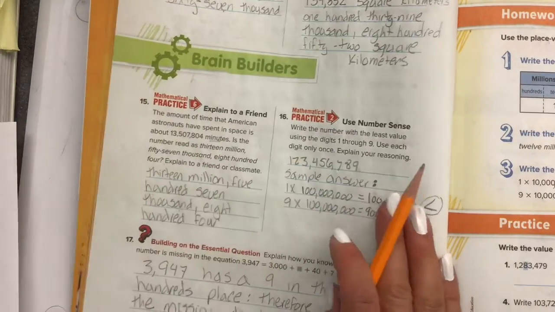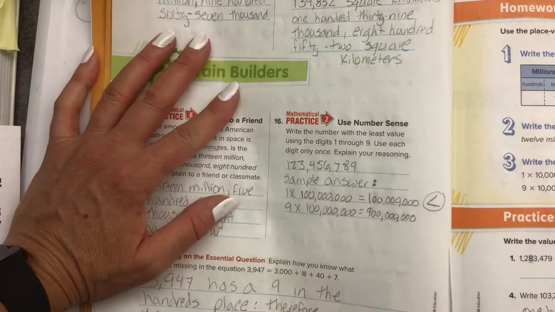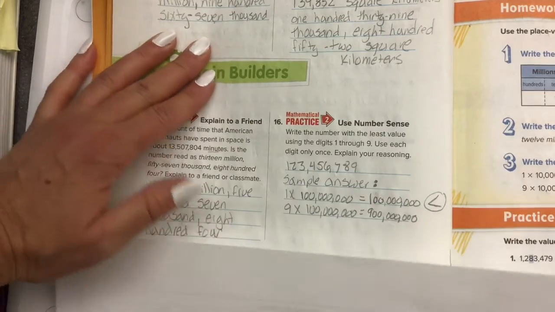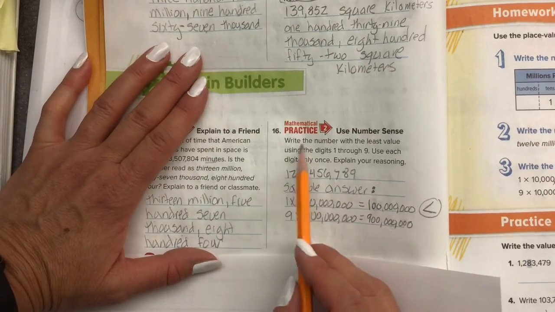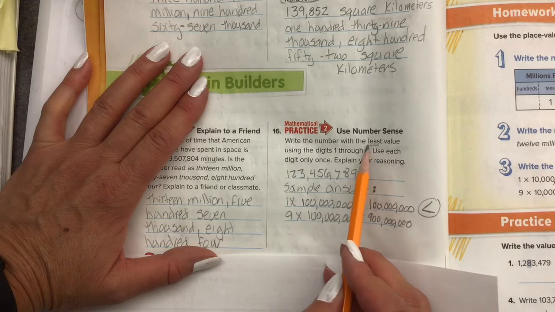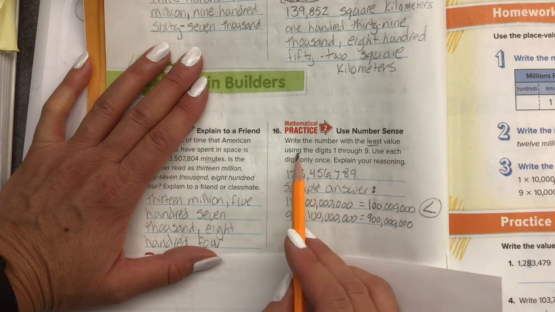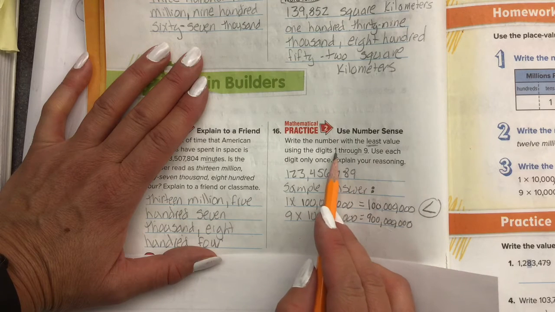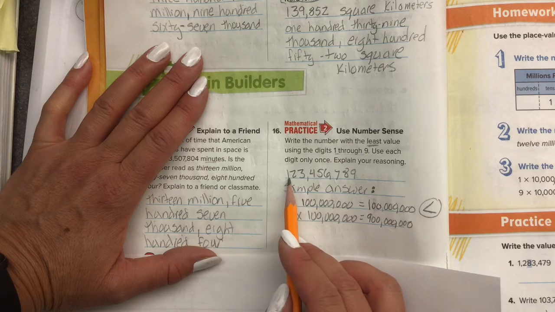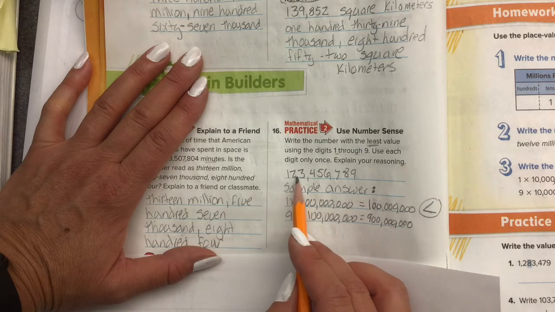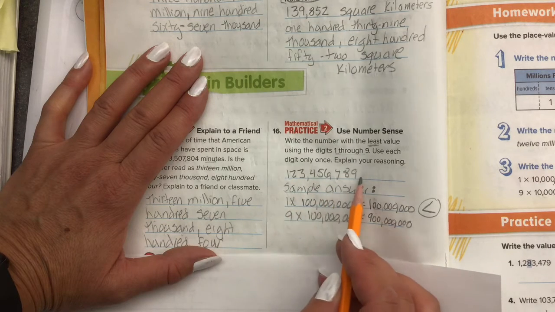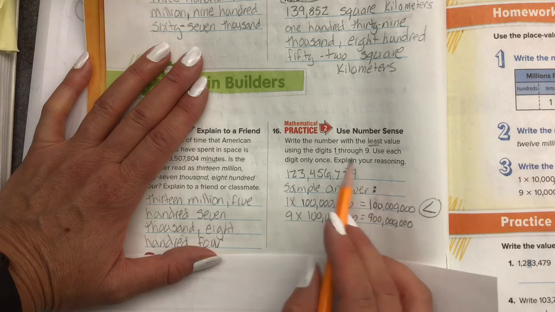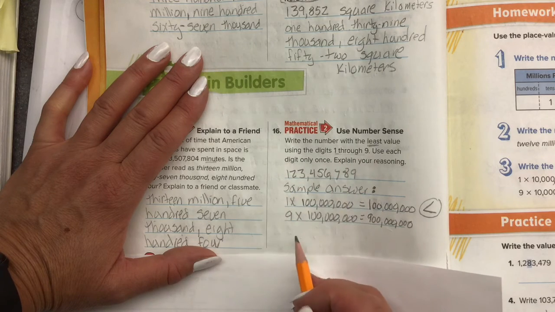All right, number 16, number sense. This one is kind of tricky. So let me explain to you why it is the way it is. They want you to write a number with the least value using the digits 1 through 9. You have to use all of them. So obviously you're going to put the smallest digits first, right? Because you want it to be the least value. So we do 1, 2, 3, 4, 5, 6, 7, 8, 9. That is the smallest value you can come up with using all those numbers at once.